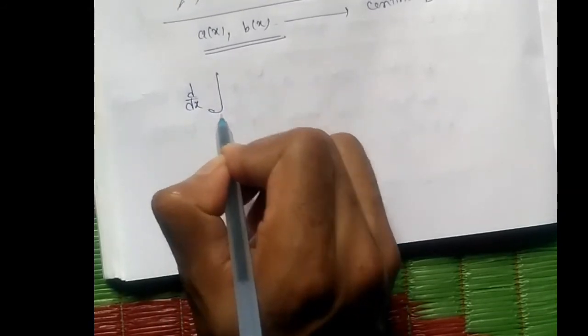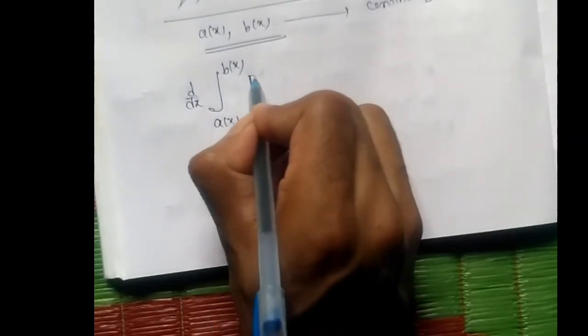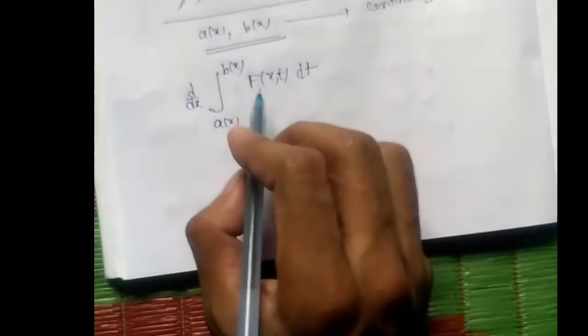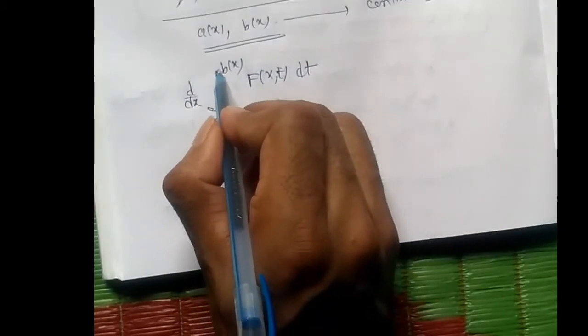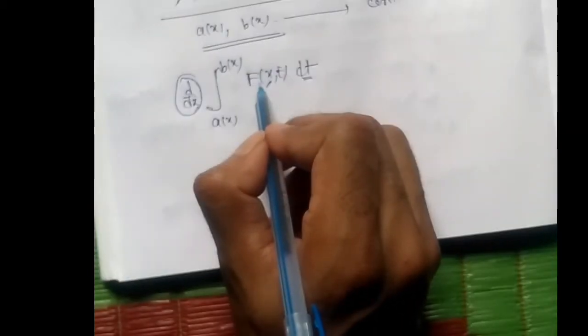Then d/dx of the integration over a(x) to b(x) of f(x,t) dt, you can see that the integration is over t but the differentiation is over x. It's very important.